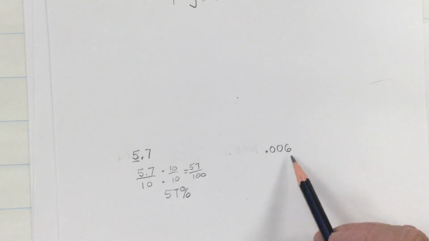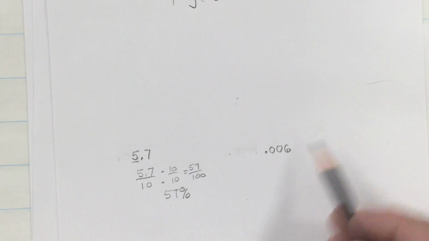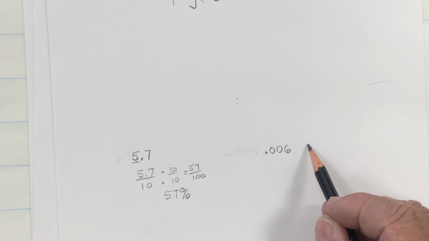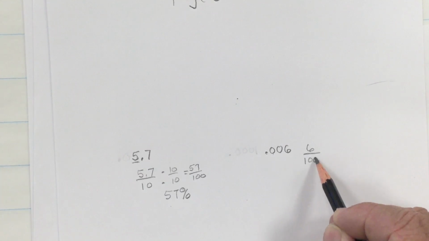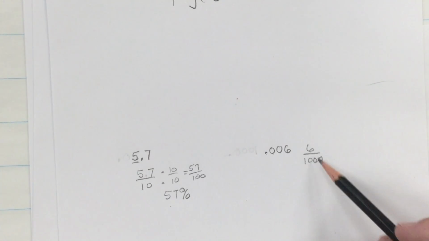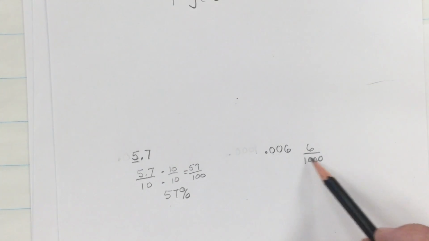So let's look at this number. How many places are here? We got 1, 2, 3. So we're going to say this is going to be 6 over 1,000. Now, if you take 6 and divide it by 1,000, you're going to get that number. So we're just changing it a little bit.